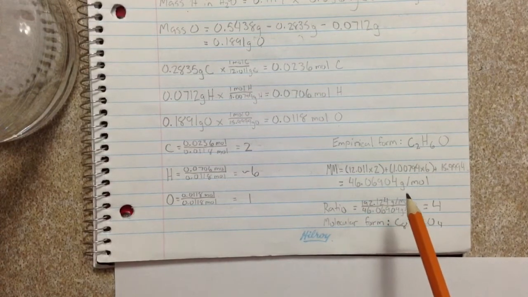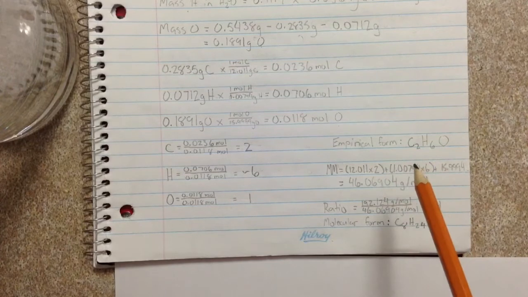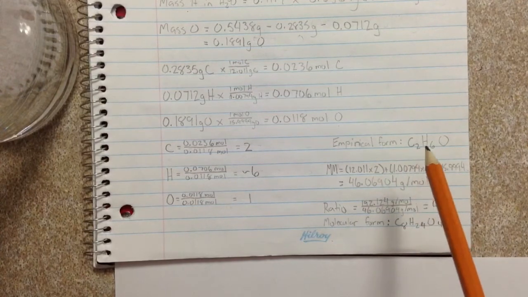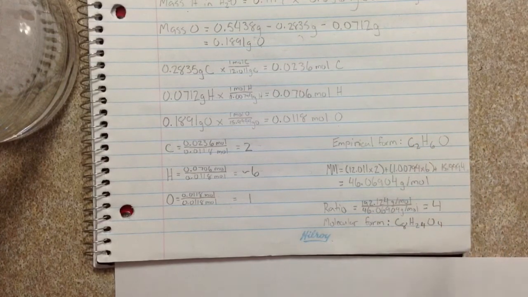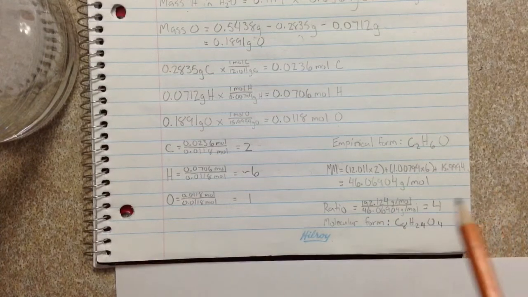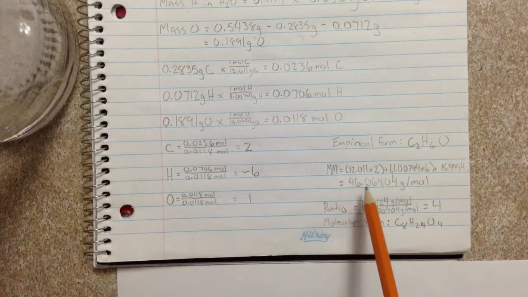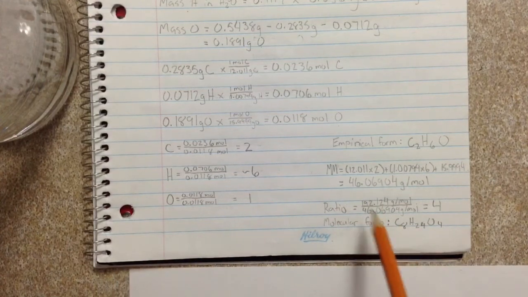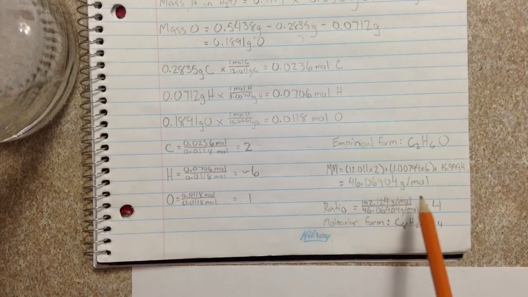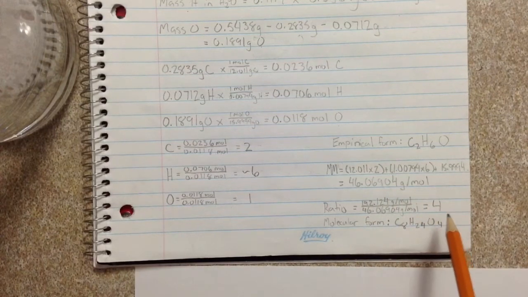Once you find the molar mass of the C2H6O, we must do the ratio, which is equal to the molar mass of citric acid, which we got from the beginning, 192.124 grams per mole, and divide that by the molar mass that we've written before, which is 46.06904 grams per mole, and this equals 4.